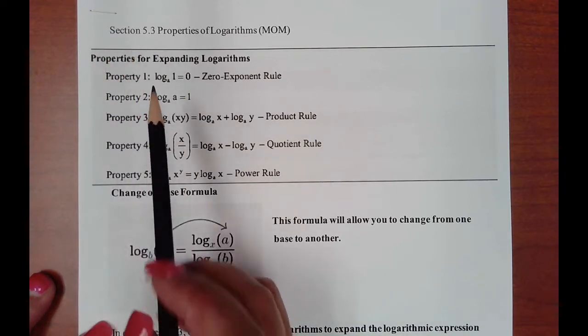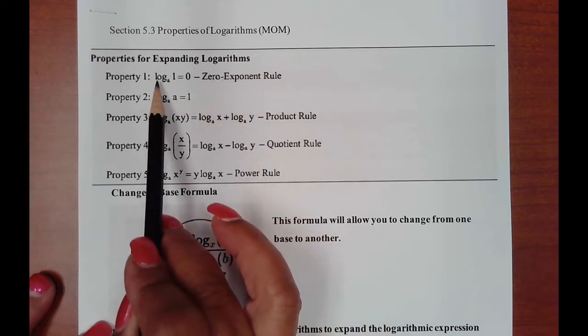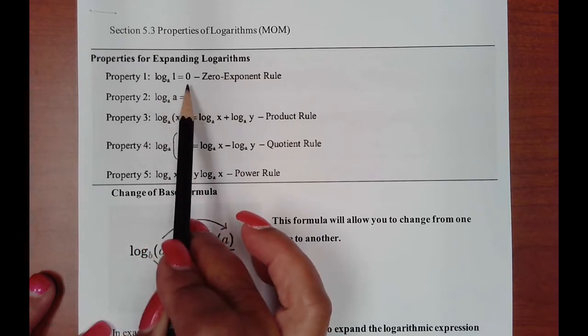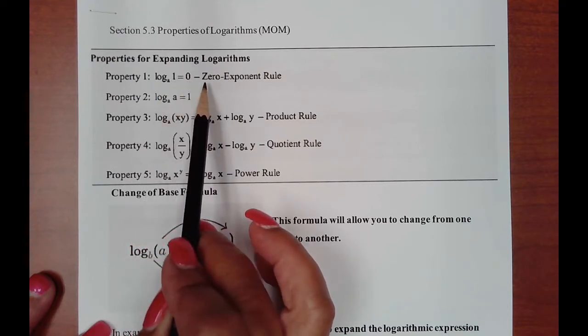So the first one is the property regarding, it's called the zero exponent rule, regarding the log of 1, any base, and that value is equal to 0. You can even put that in your calculator. When you put the log of 1 in your calculator, it will be 0.